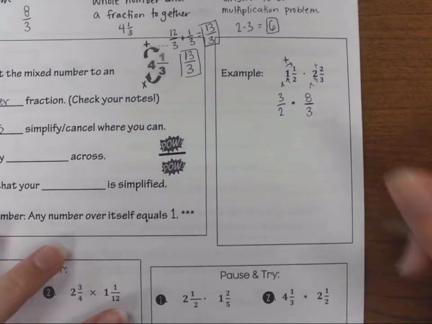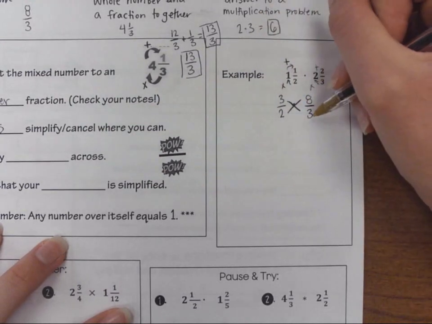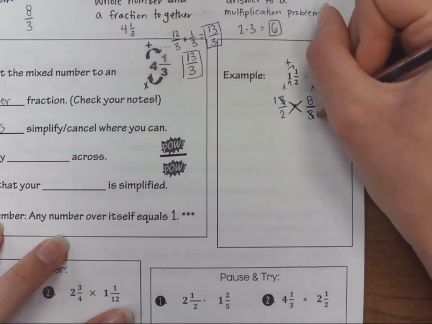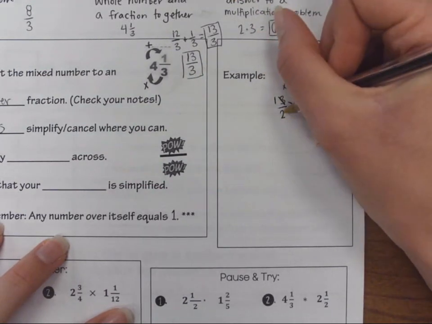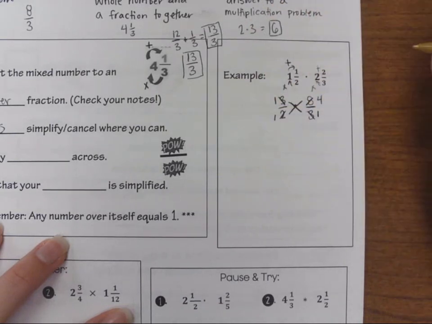So over here, I'm going to cross simplify. I'm going to do my big cross in the middle. 3 and 3 can reduce. If I divide both of those by 3, I'm left with a 1 and a 1. 2 and 8 can simplify. If I divide both by 2, I'm left with a 1 down here. 8 divided by 2 is 4.